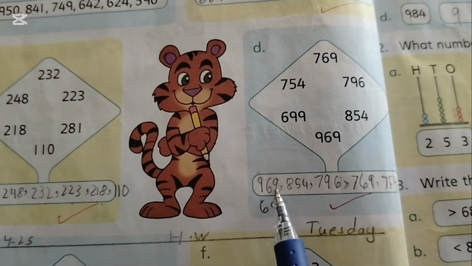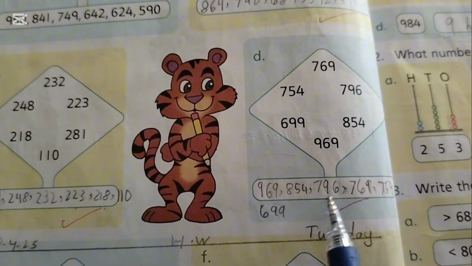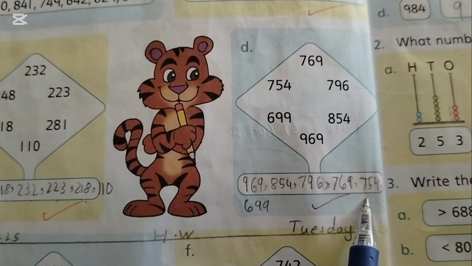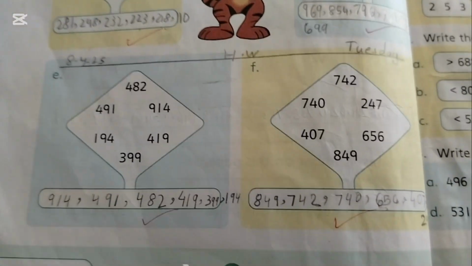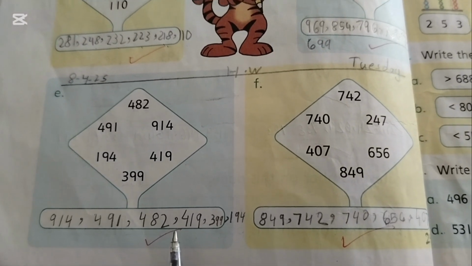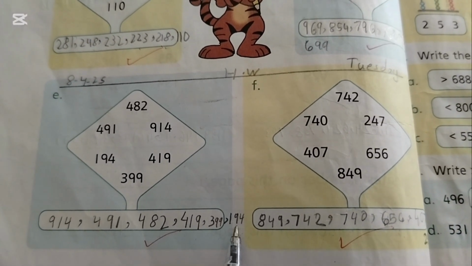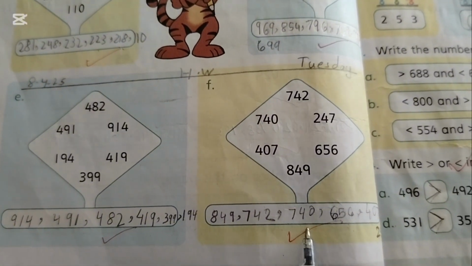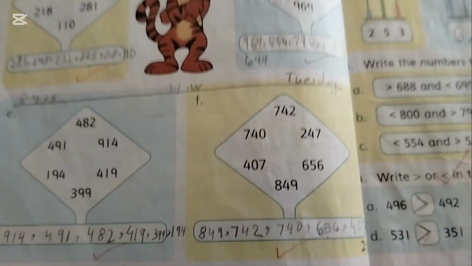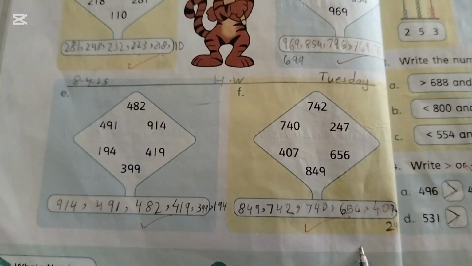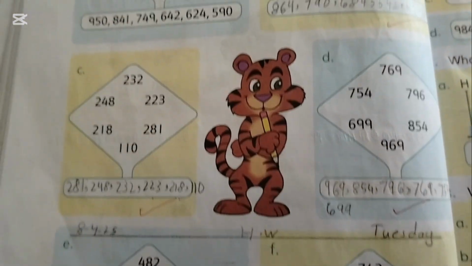Come on the D part: 854, 796, 769, 754 and 669. Come on the E part: 914, 491, 482, 419, 399 and 194. Come on the F part: 849, 742, 740, 656, 407 and 247. So this page is now completed. We arranged all these numbers in descending order. So move on to the next page.